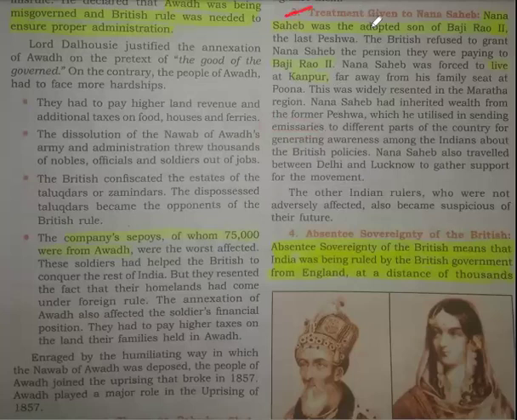Now we have the treatment given to Nana Sahib. Nana Sahib was the adopted son of Bajirao II. Bajirao II was refused pensions. Nana Sahib was forced to live at Kanpur, far away from his family seat at Pune.